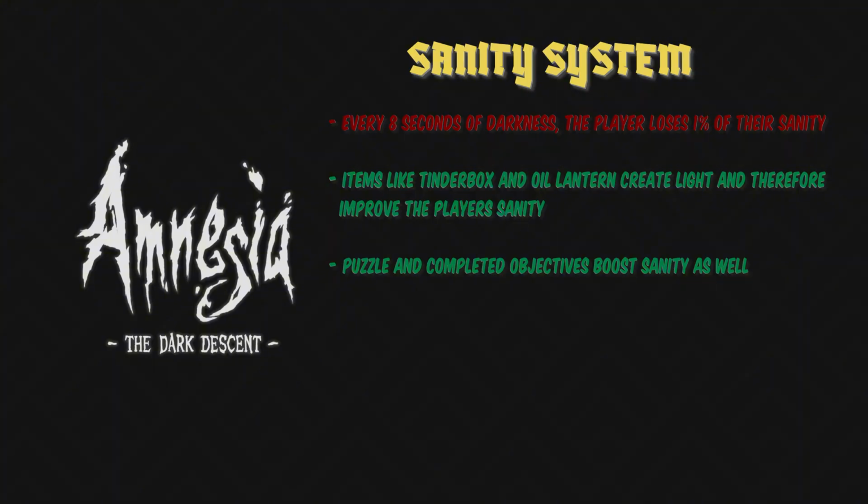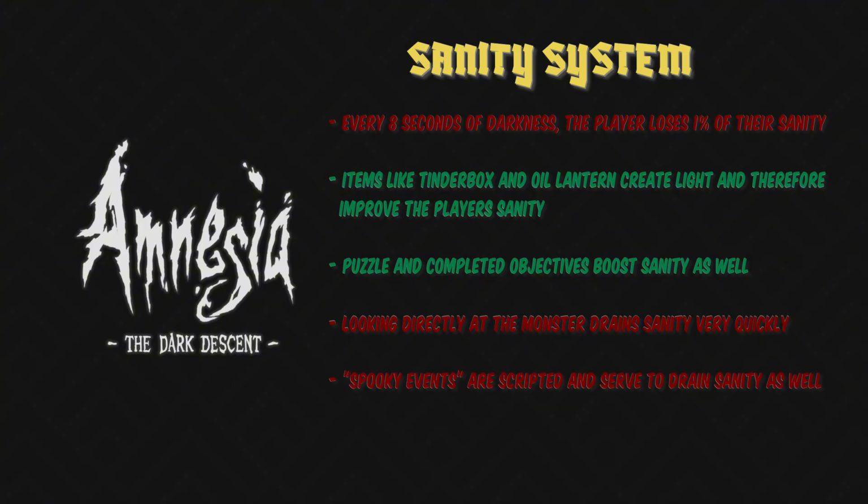Then there's also the flip side of that, which is that if the player stares at a monster, their sanity will rapidly deplete. If they see, I guess they're called spooky events, very scary things, blood, gore, things of that nature, your sanity will rapidly decrease.